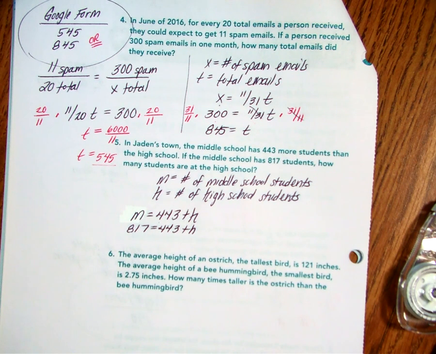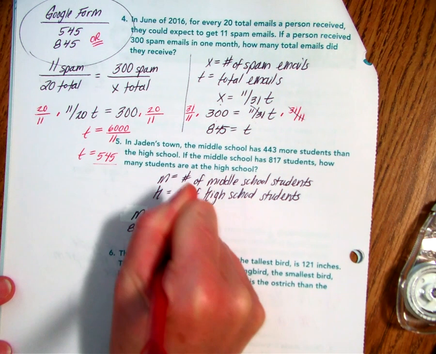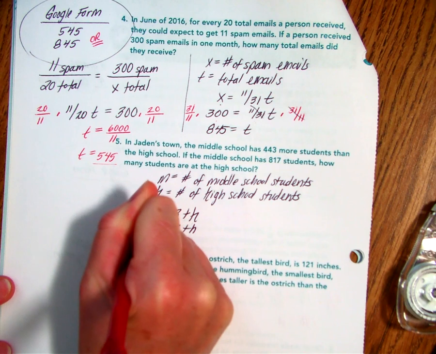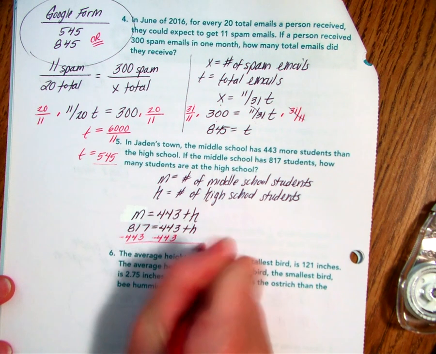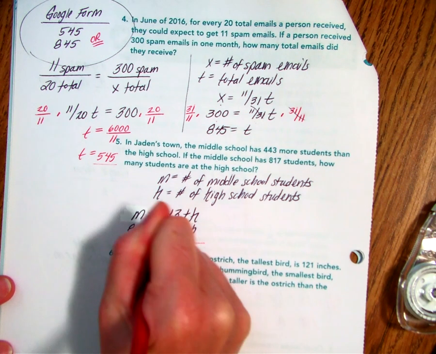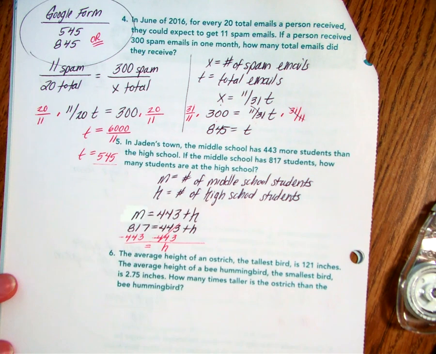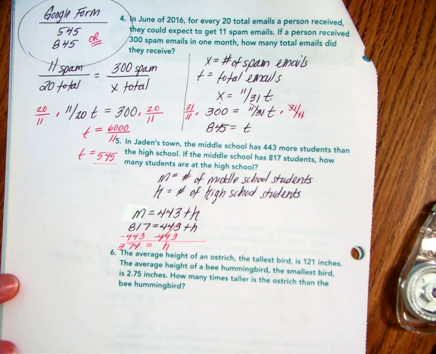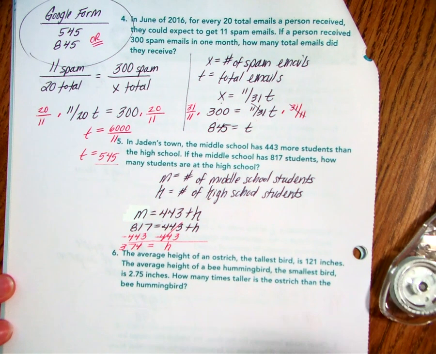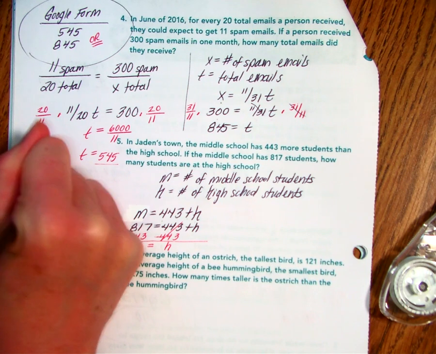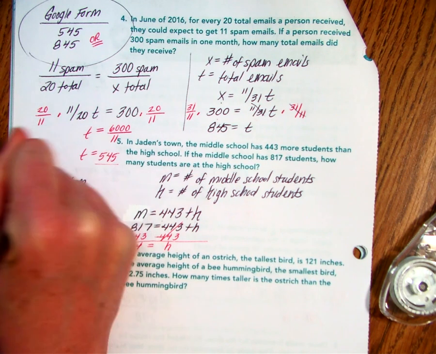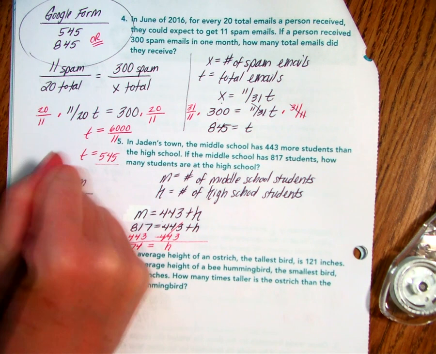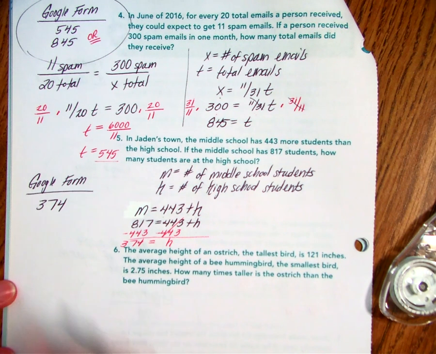It's attached using addition, so we're going to use the inverse operation, which is subtraction. I'm going to subtract 443 on both sides. That's going to leave h alone, which we want because this makes 0. So then we get 817 minus 443, which is 374 high school students. What would your Google form say? 374. That's all you would type.